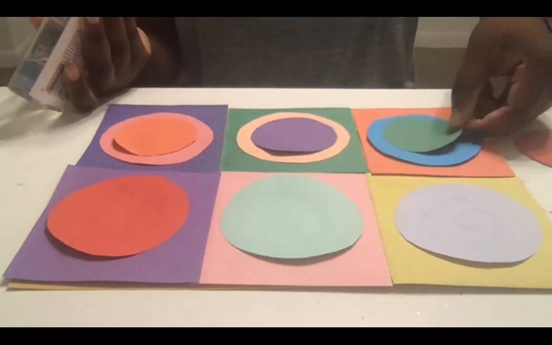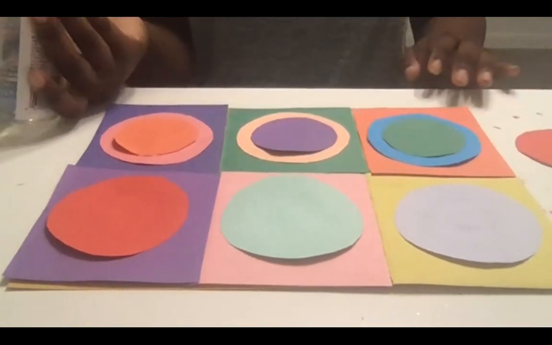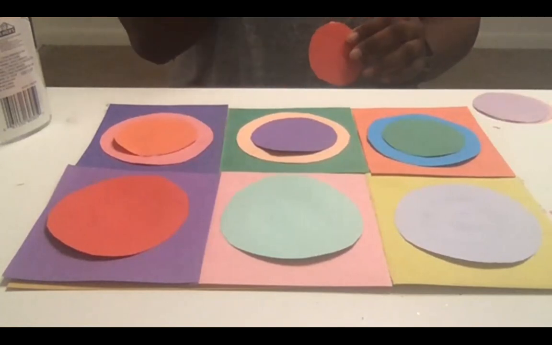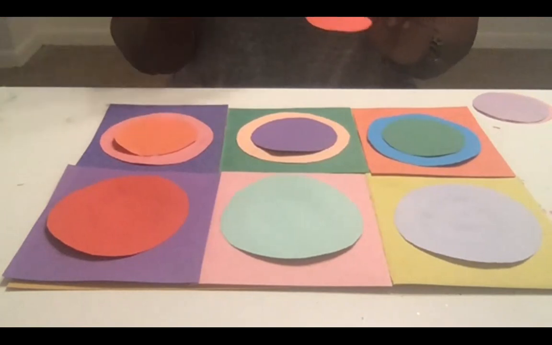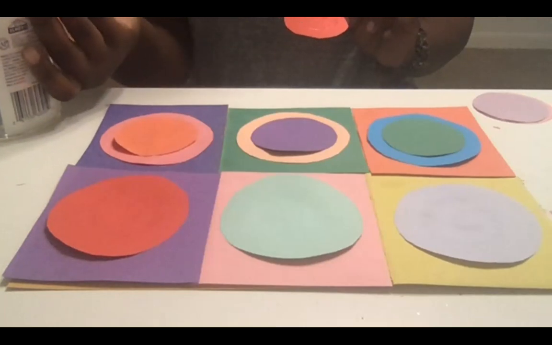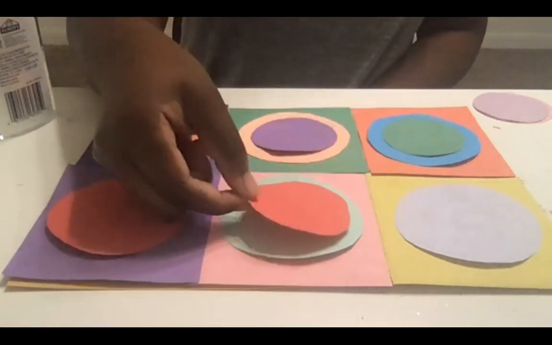I'm going to put it on top of my blue circle right there. Now I have some, let's see, red. And I think I might actually add you right here on my green.